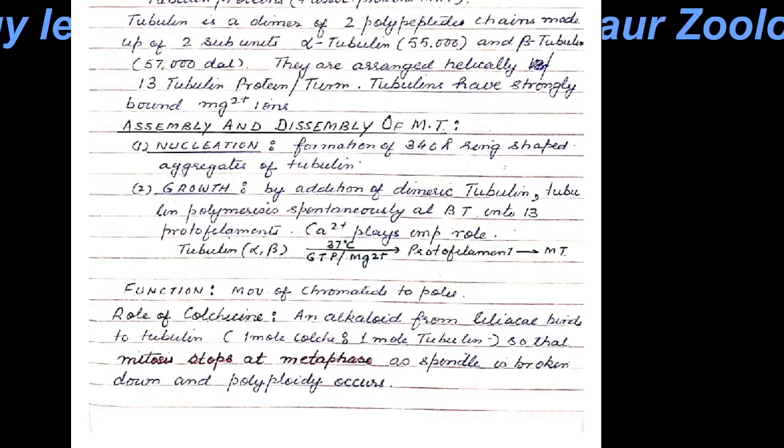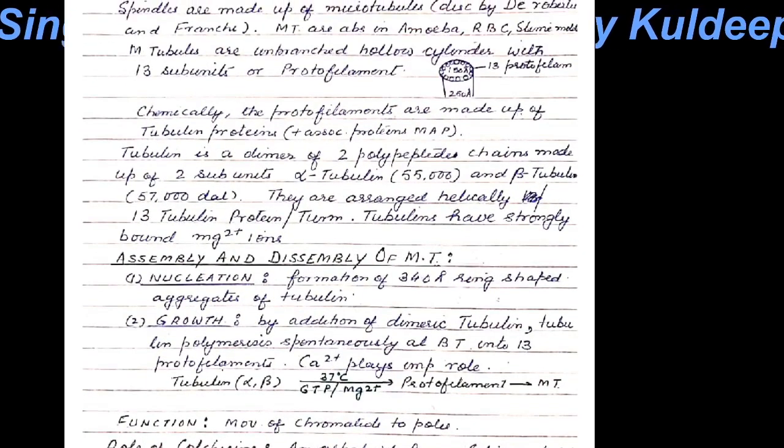Now the function, as I mentioned earlier, is the movement of chromatids to the poles during anaphase. And in the last lecture on mitosis, I mentioned colchicine, which is an alkaloid from the Liliaceae family. It binds to tubulin protein, 1 mole colchicine to 1 mole tubulin, so that mitosis stops at metaphase. This is the reason why colchicine arrests mitosis at the metaphase stage, as the spindle is broken down and polyploidy happens due to this.